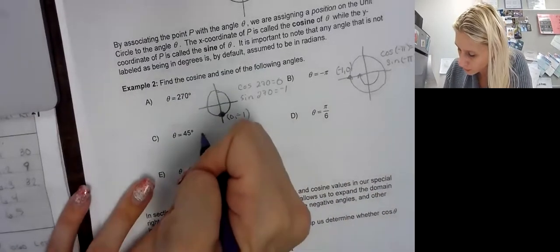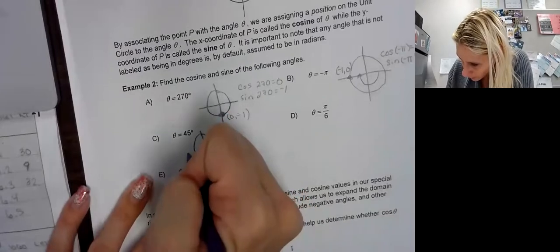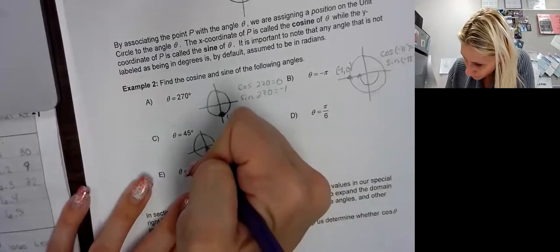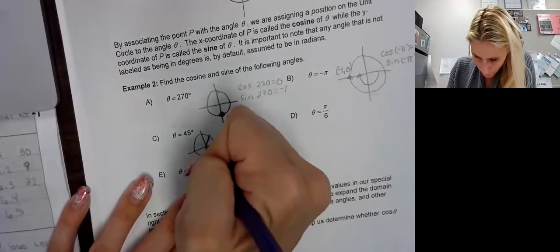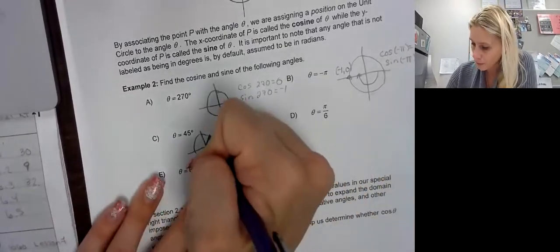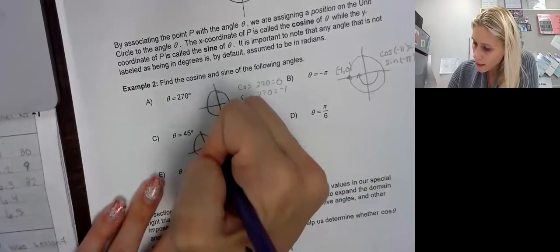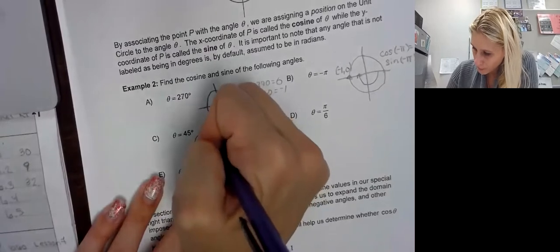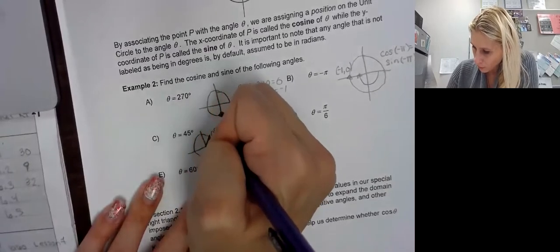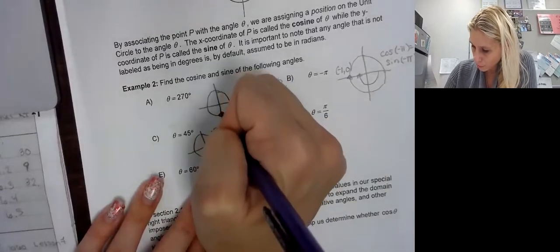Okay, 45. Let's look at this rotation, 45 degrees. There's our 45. Now, if we think of our special right triangle, right, and 45, we get the square root of 2 over 2 and the square root of 2 over 2, right?